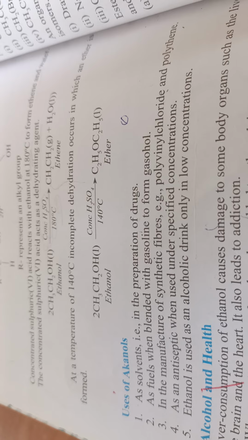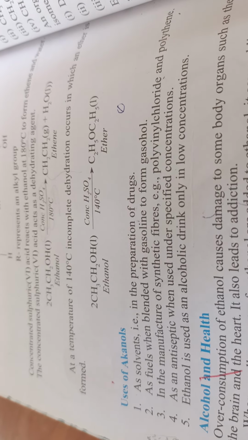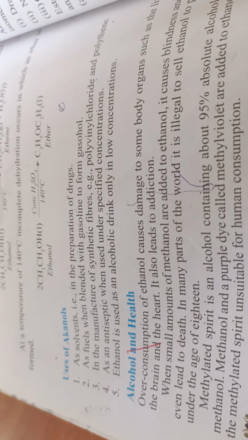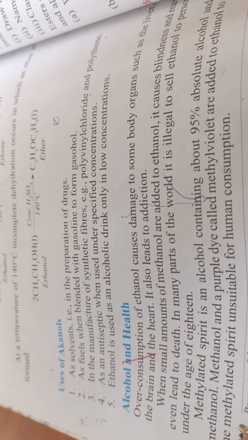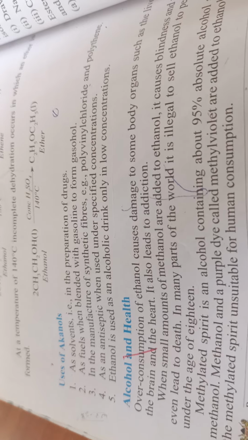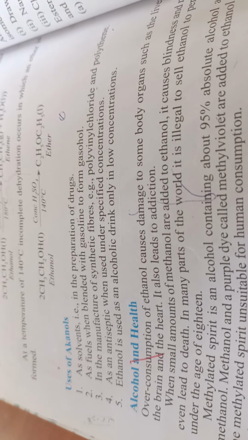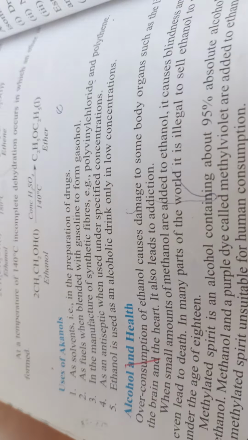And ethanol in low concentration is also used as an alcoholic drink, but because of alcohol and health, it is not supposed to be used by students or anybody under the age of 18. It is also used as an antiseptic at a specified concentration. So those are a few uses of alkanols.